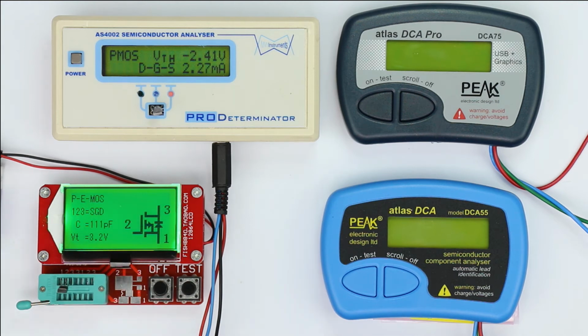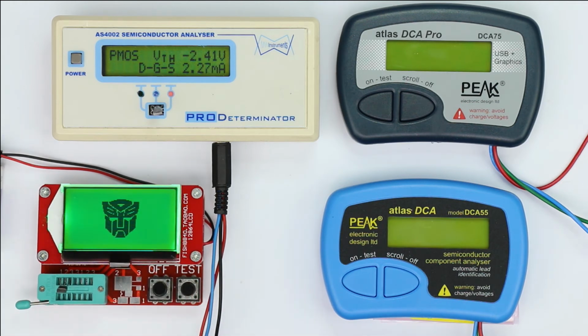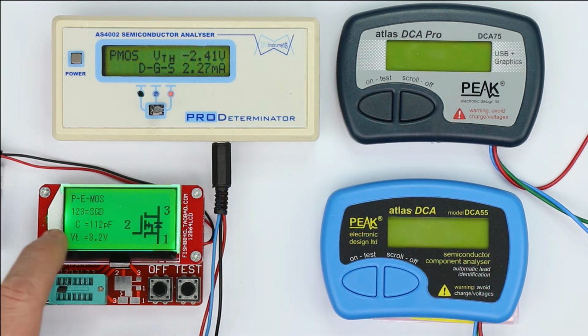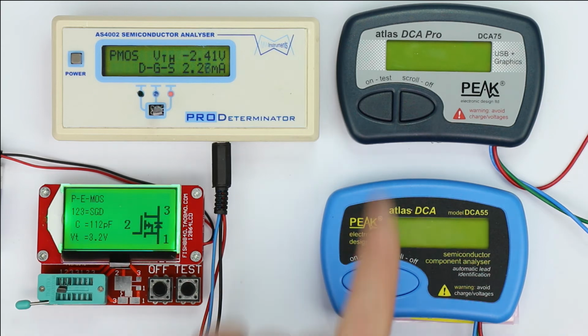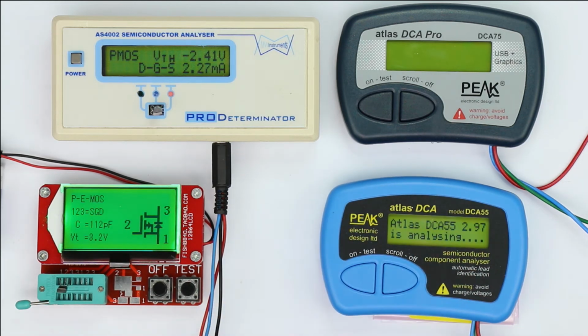It is always with a FISH in the range of 6 milliamps, but it varies a little bit depending on the type of device under test you are using. So it doesn't measure directly the drain or collector current if it's bipolar junction transistors. Anyway, enough to identify the part. And a nice feature is that we get the gate capacitance, which none of the others will give us. Let's see what the DCA-55 tells us.